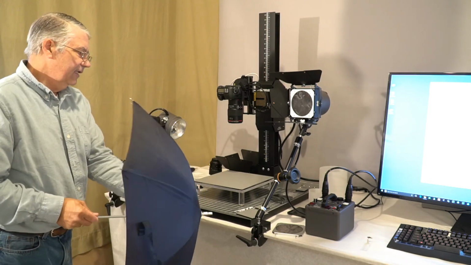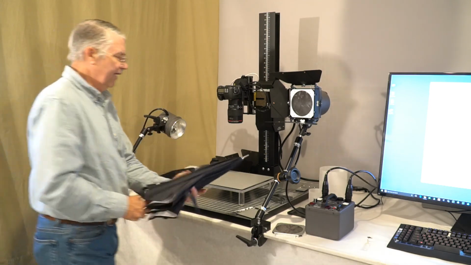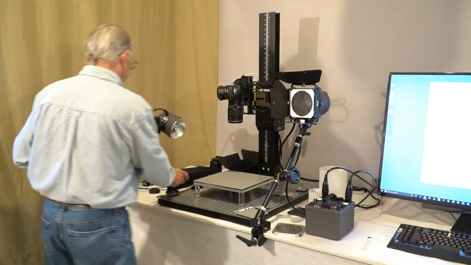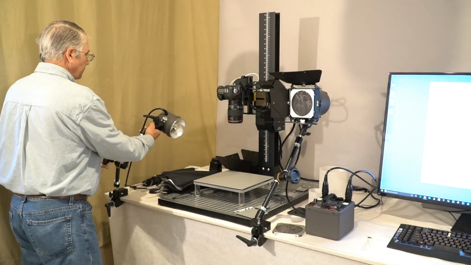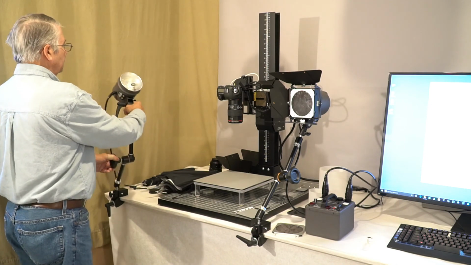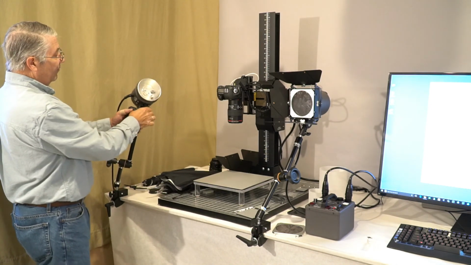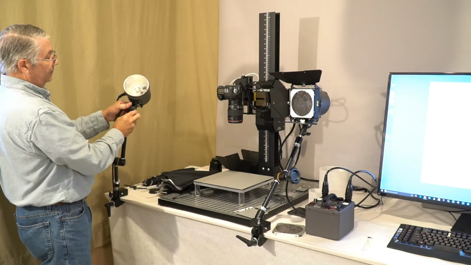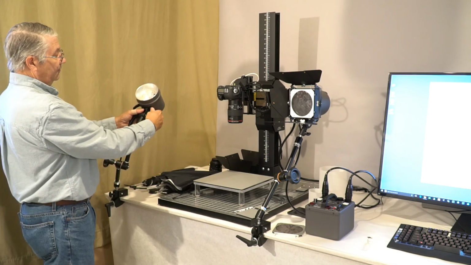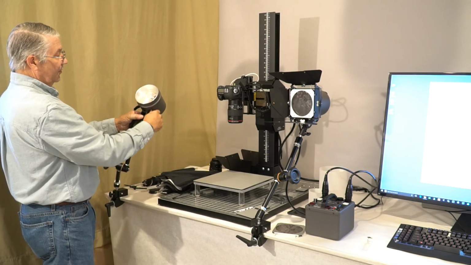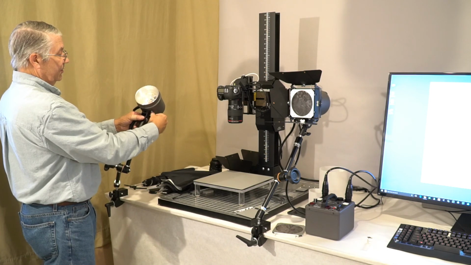Now, to mount these is pretty simple. The flash heads themselves are built for this. On the front of the flash head, there's a hole here with a thumb screw. So the rod goes through the hole, the thumb screw tightens down and secures it in position.